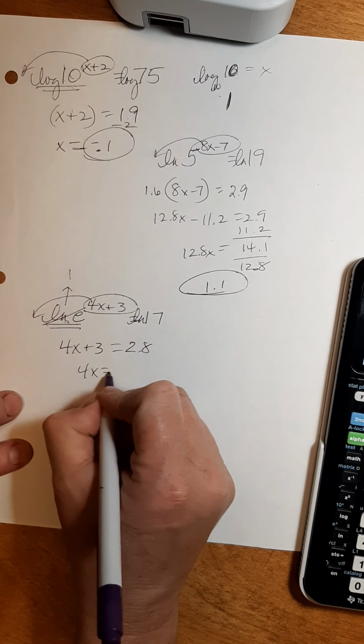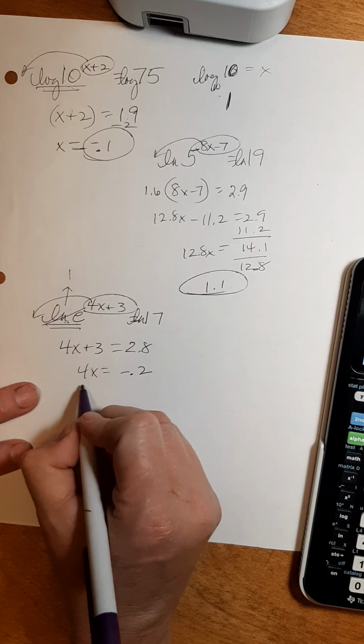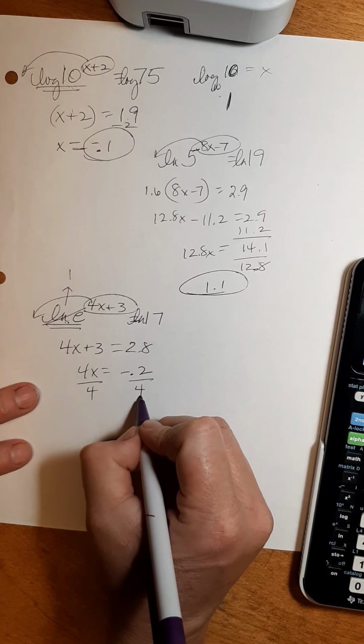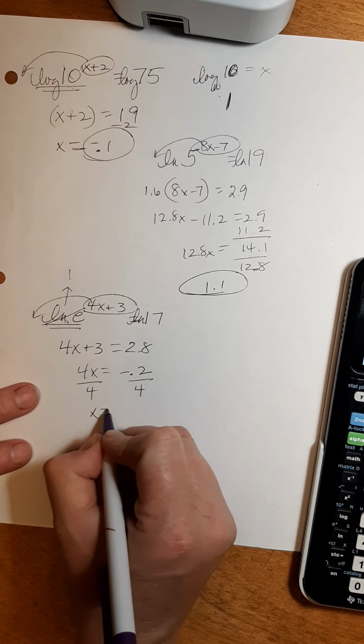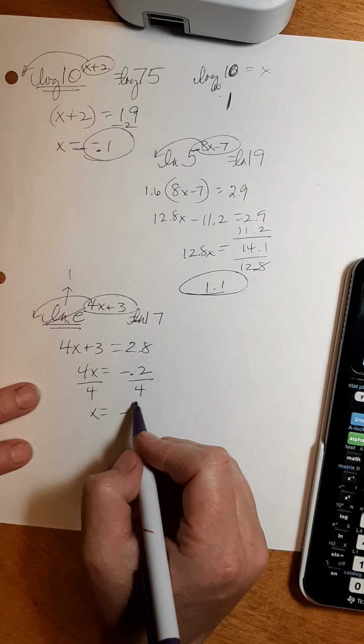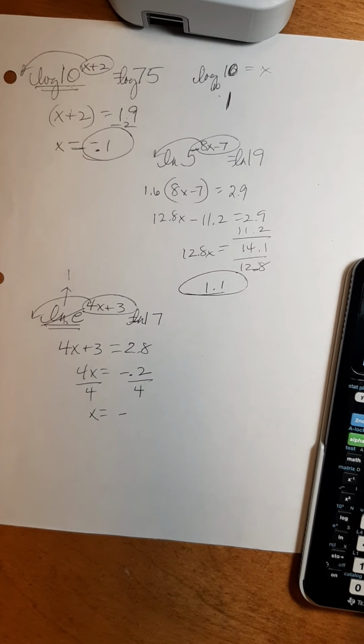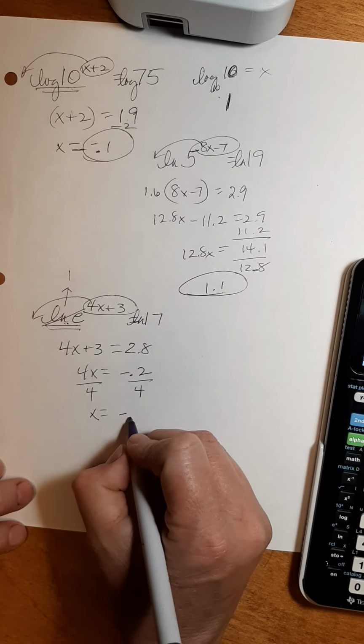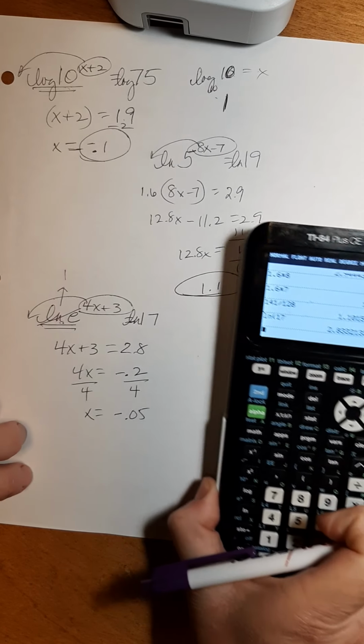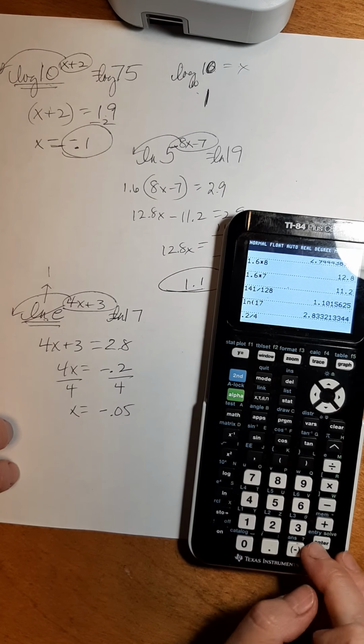So 4x equals negative 0.2. Divide by 4. So x equals negative 2 over 40, or 1/20. So negative 0.05. For all you naysayers, yep.